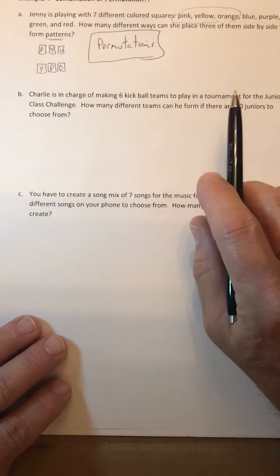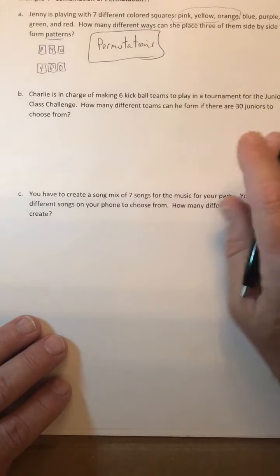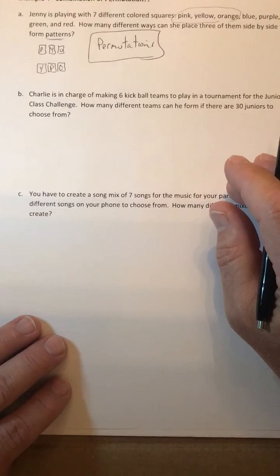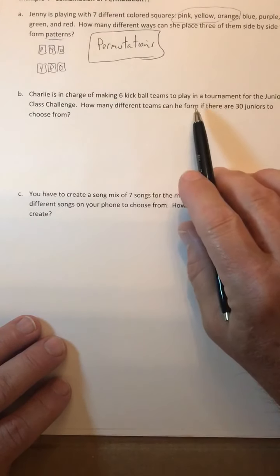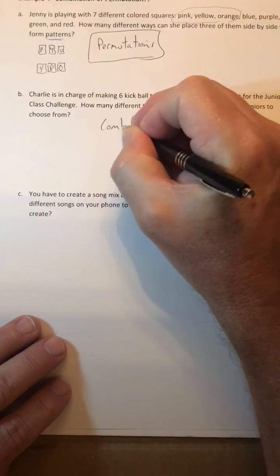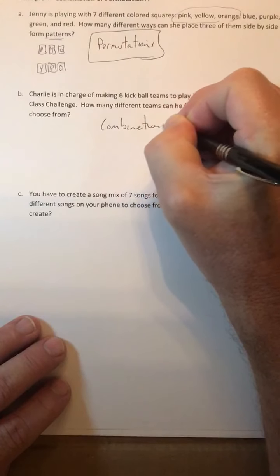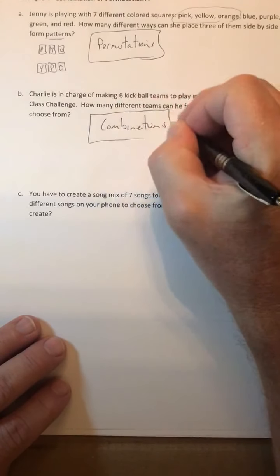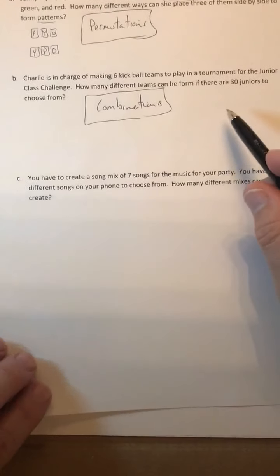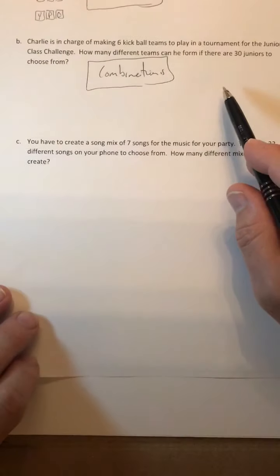If he's just picking them and saying, okay, you're on this team, you're on this team, you're on this team, it doesn't matter what order he picks them in. So this one is a combinations problem. Some of these can go different ways, so it's important that you understand that.